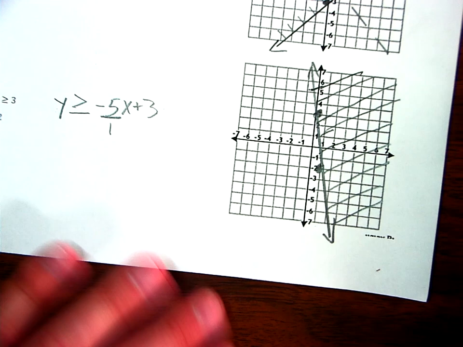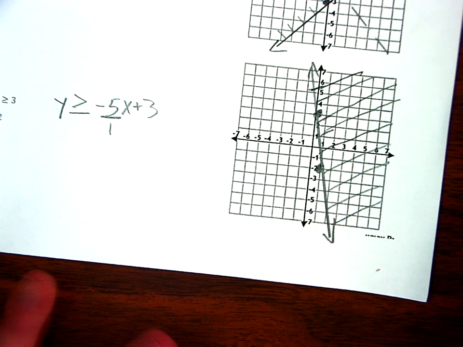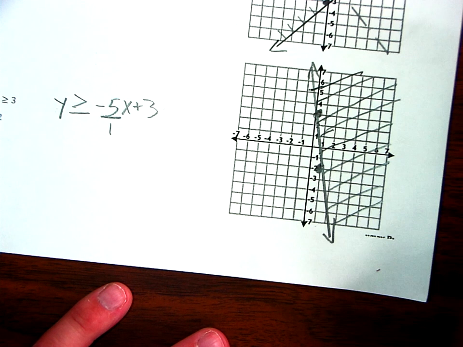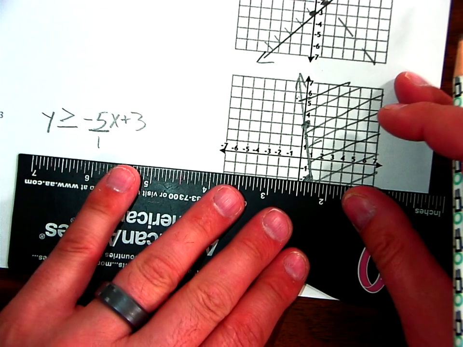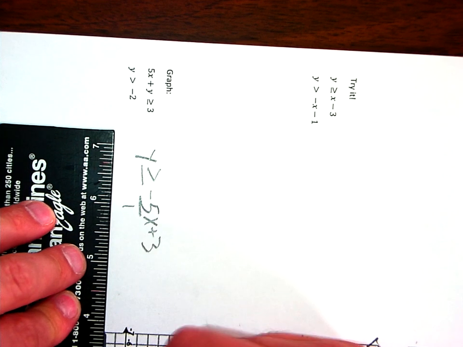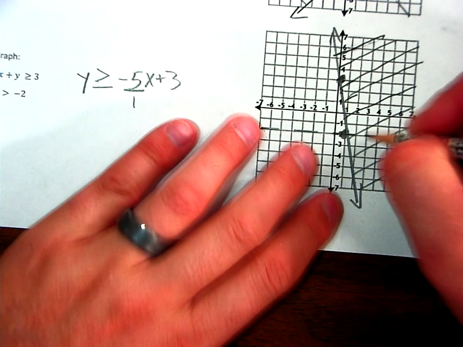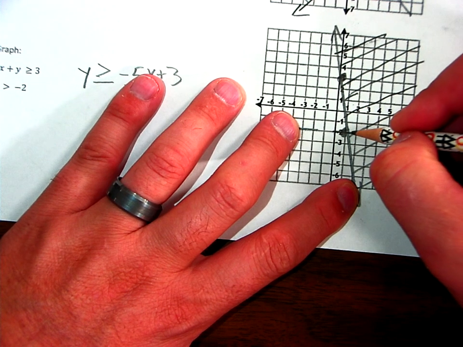All right, so y is greater than negative 2. Is y equals a horizontal line or a vertical line? Y equals is a horizontal line. So we're going to go down 2 and draw a dashed line going left to right. And now it's greater than, so is that above or below? It's above. So really, anything in this area here, this shaded region here, is true.